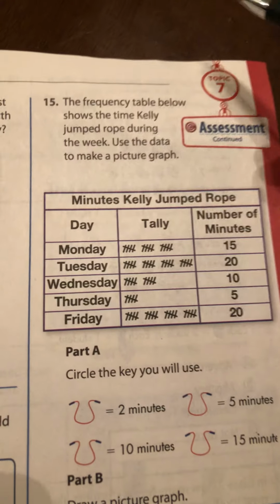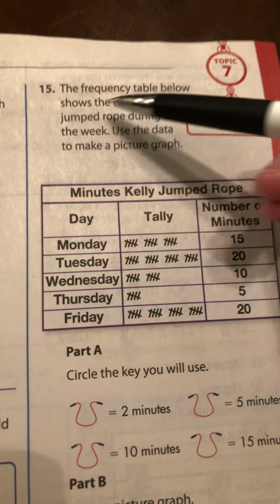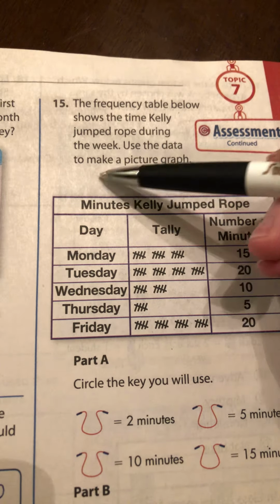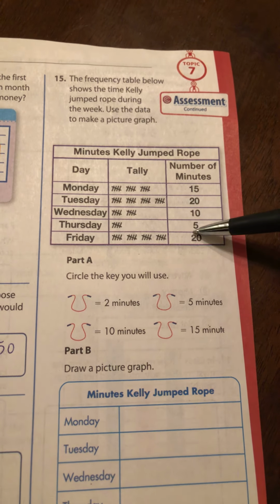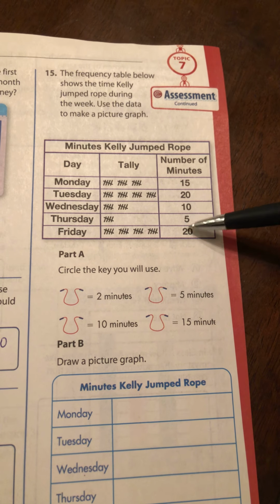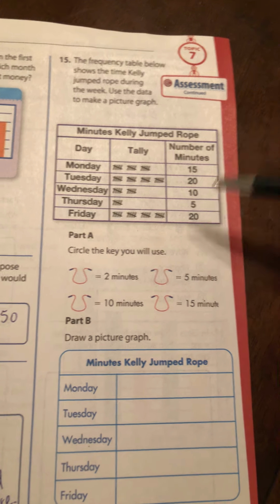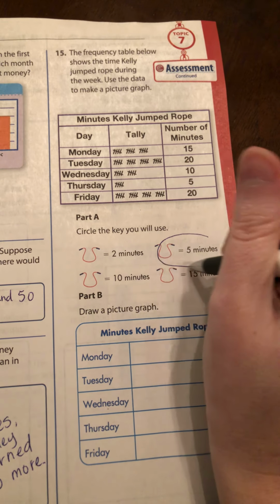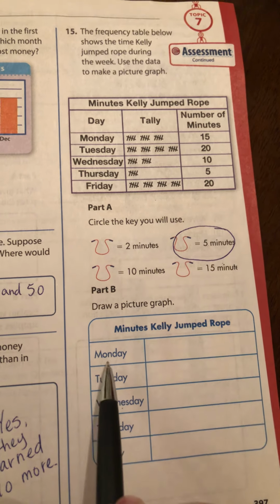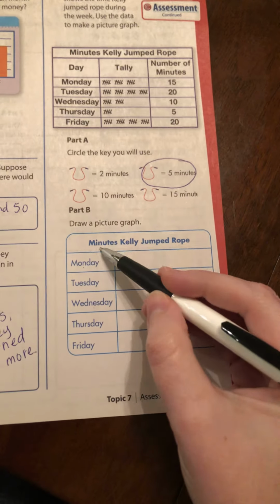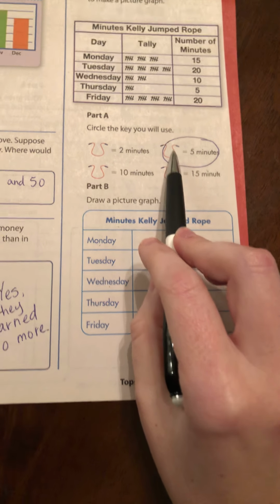All right, number 15. The frequency table below shows the time Kelly jumped rope during the week. Use the data to make a picture graph. So here's my tally chart. Here's my amounts. Okay, I can see, look what we have. We have 5s, 20s, 10s, 5. Ooh, I think we're gonna do some 5s. Okay, you're gonna circle the key you wanna use. Bam. Then it says draw a picture graph, and we're just gonna draw a U to mimic this jump rope, okay?